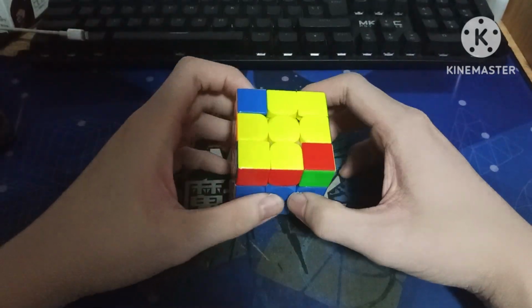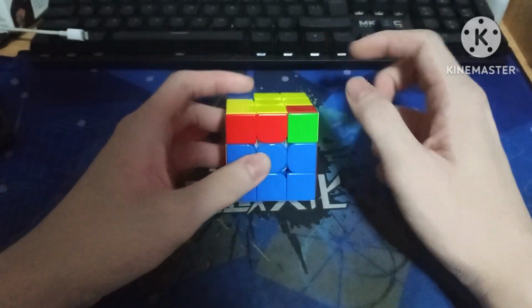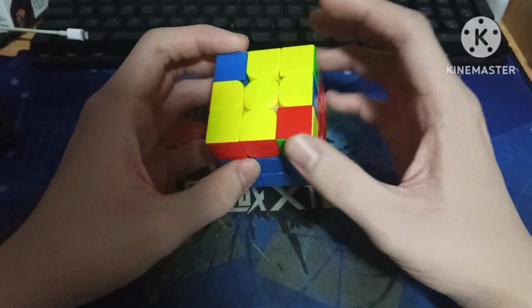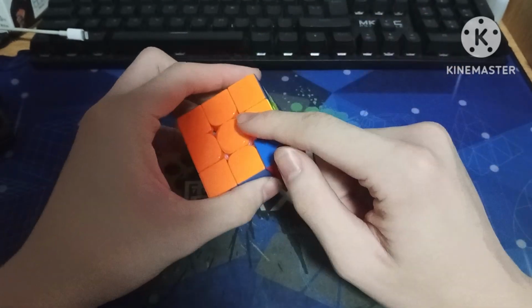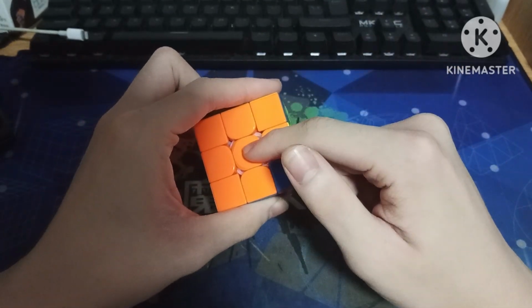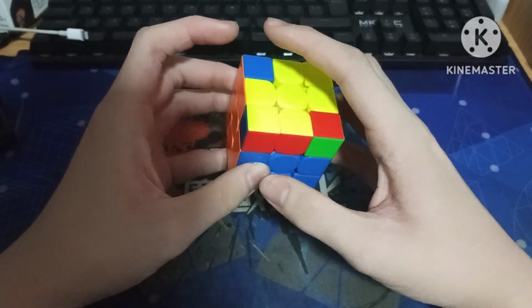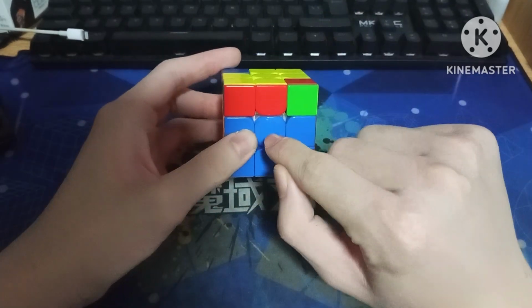Alright, final case. In this case, you have this bar and this is adjacent. The AUF recognition is this blob, or you can use this sticker matching the front.